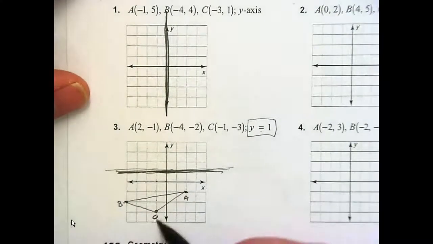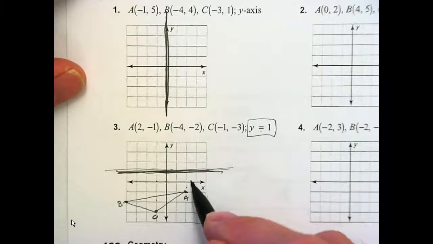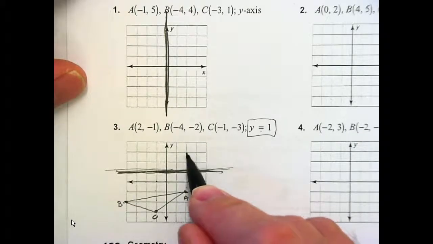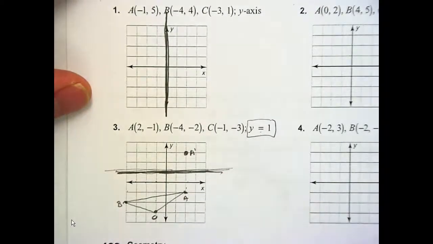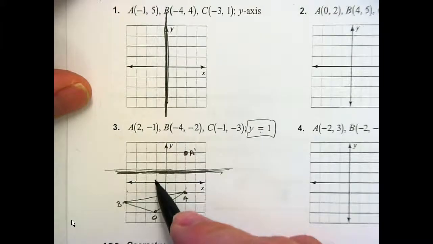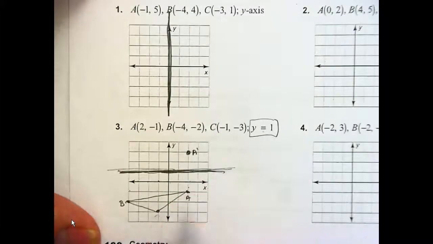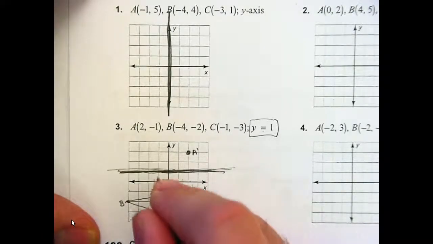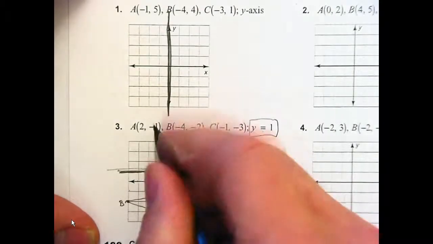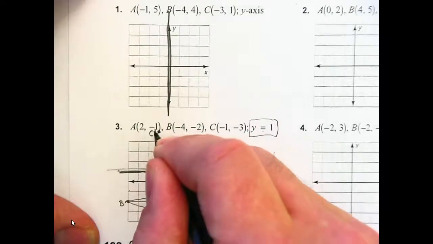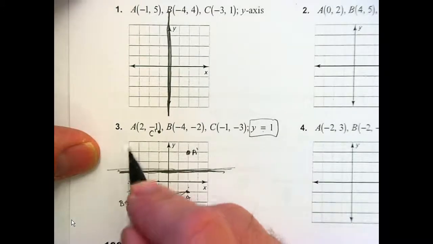When I reflect across the line y equals 1, A is 2 units away from the line. Therefore, it's going to have to be 2 units away up here. That is A prime. Is it going to fit? C is 1, 2, 3, 4 units away. It doesn't quite fit. So as Alex just said, you've got to draw an extra line up there. And B, 1, 2, 3, 1, 2, 3.